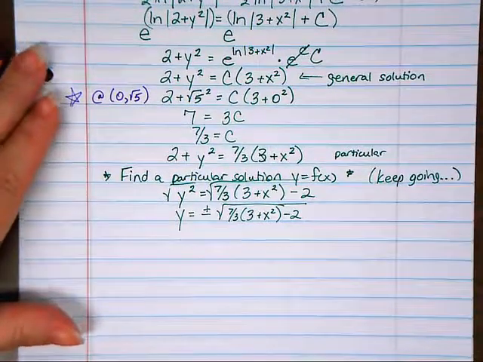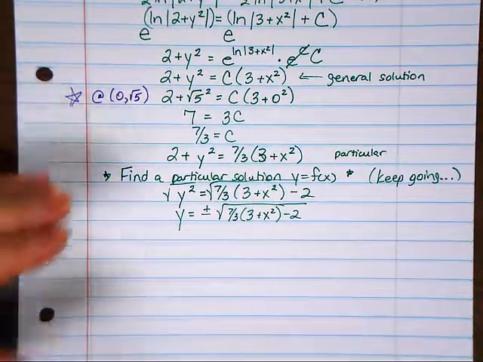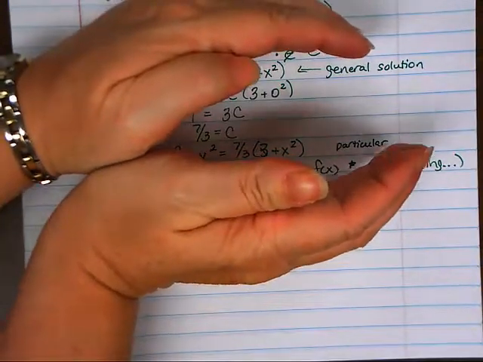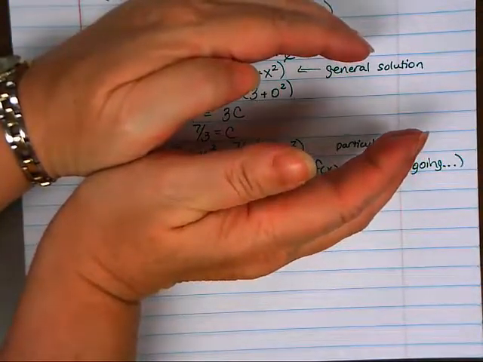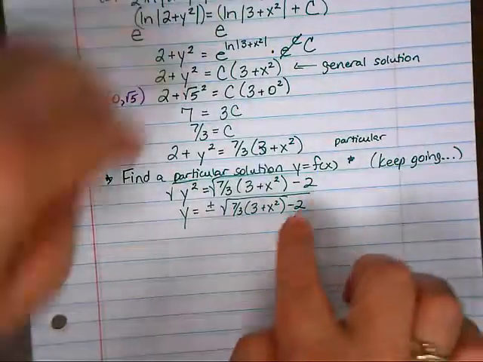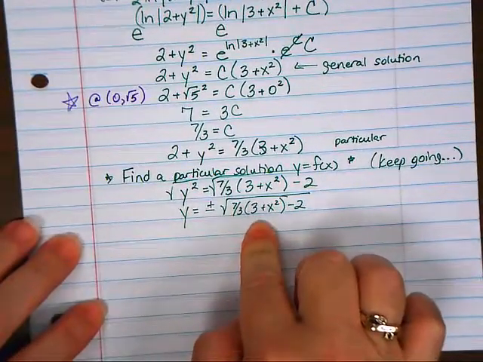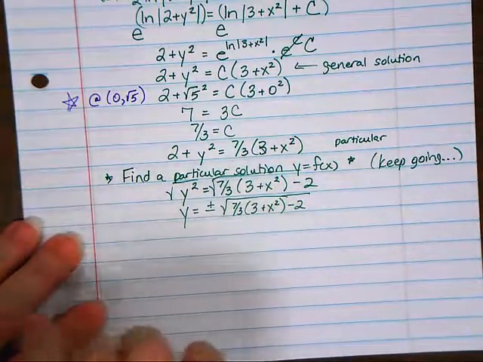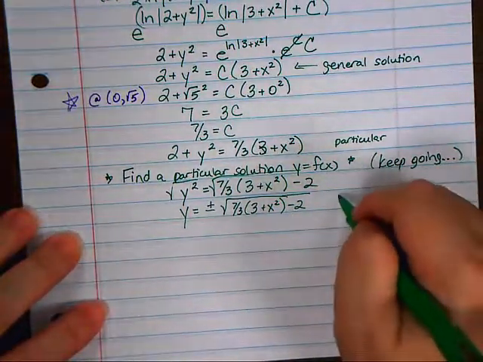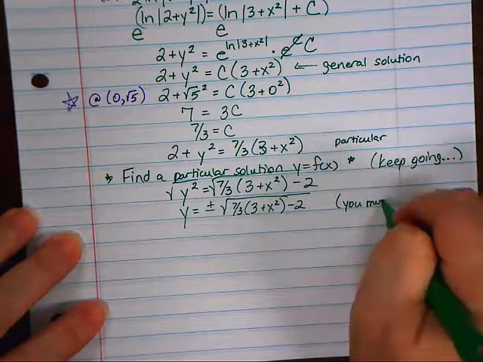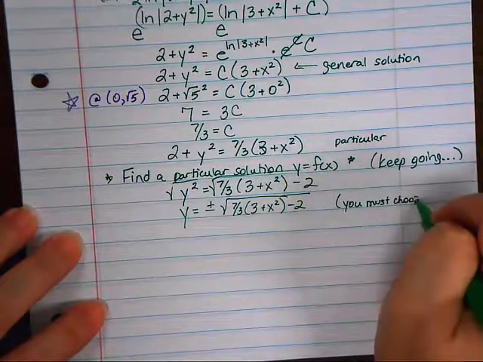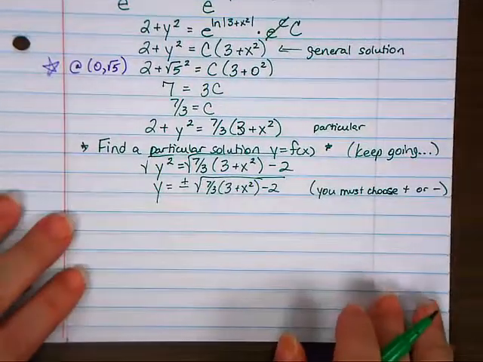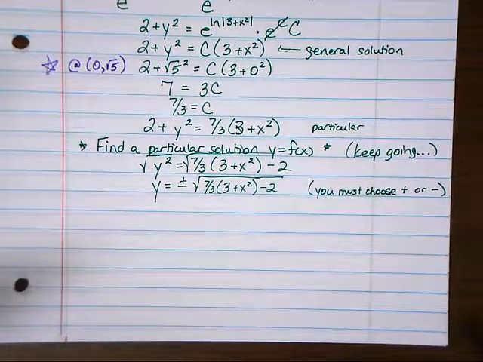Because anytime you have a plus or minus on a radical, the top part of the radical looks like this somehow, and the bottom side of the radical looks like that, and that's not a function because it wouldn't pass the vertical line test. So this is not a function. So I have to pick which one I want to use. Okay, so write yourself a note. You must choose plus or minus. You must choose which one you want. This only occurs when it's a plus or minus situation.